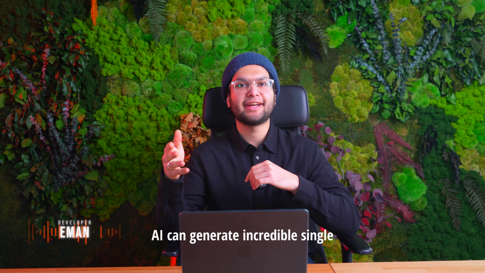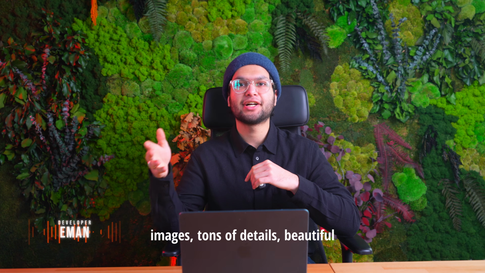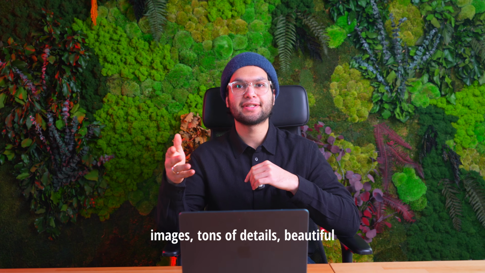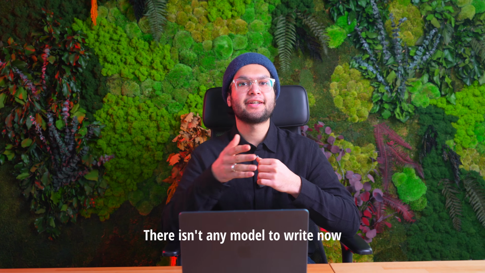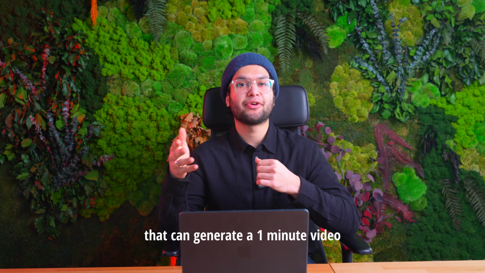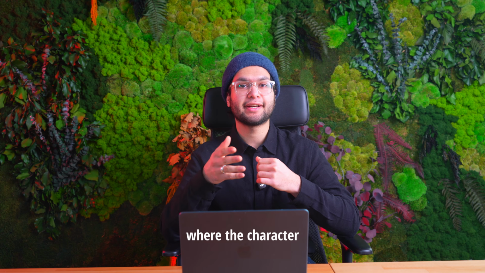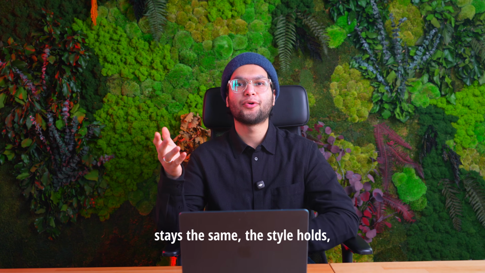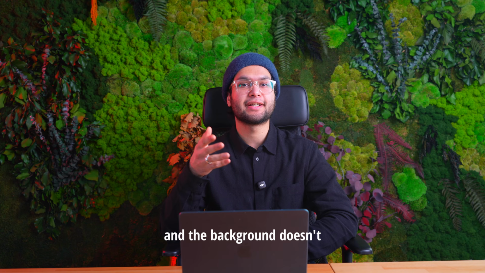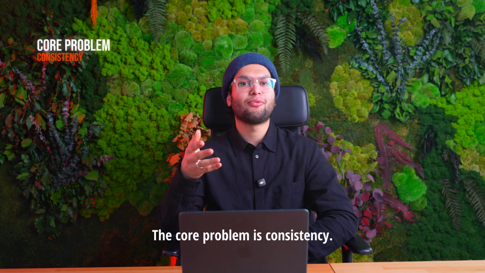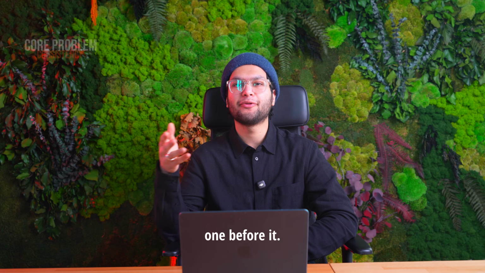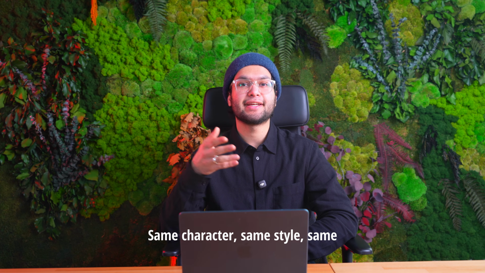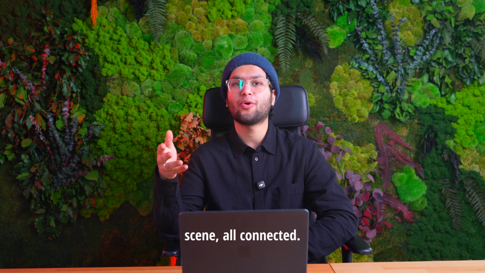AI can generate incredible single images, tons of details, beautiful results, but video, that's a completely different game. There isn't any model right now that can generate a 1-minute video where the character stays the same, the style holds, and the background doesn't randomly change. The core problem is consistency. You need every frame to match the one before it. Same character, same style, same scene, all connected.